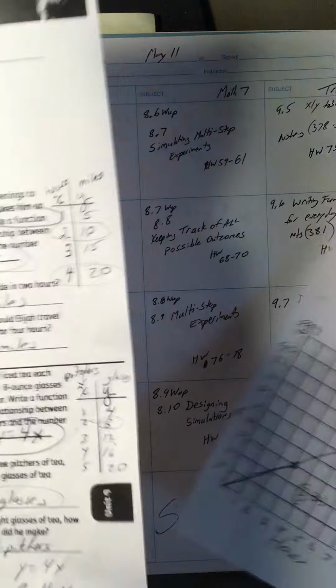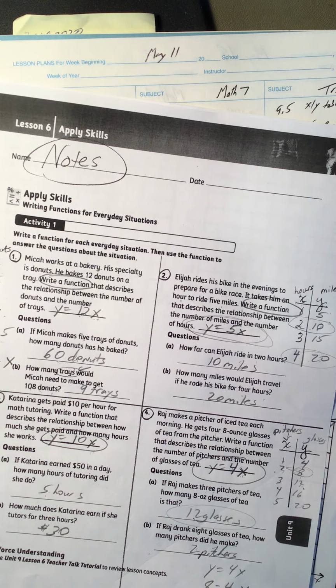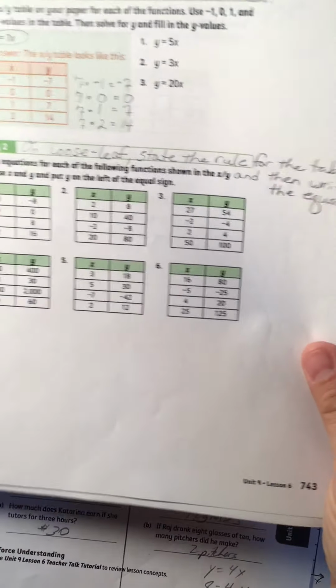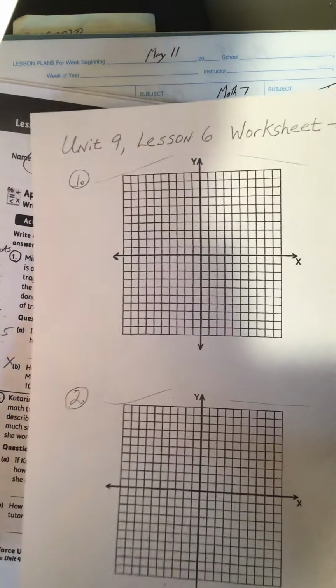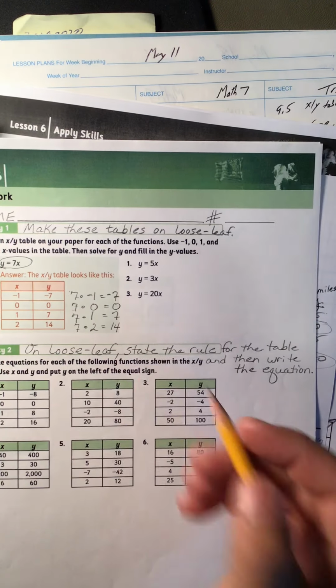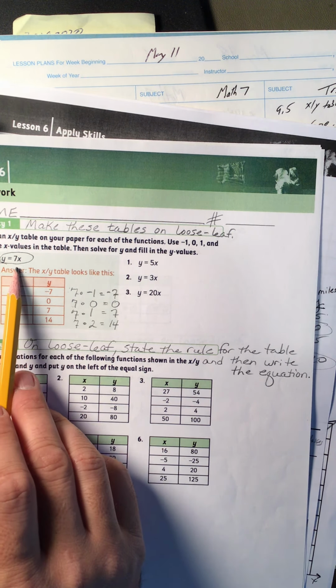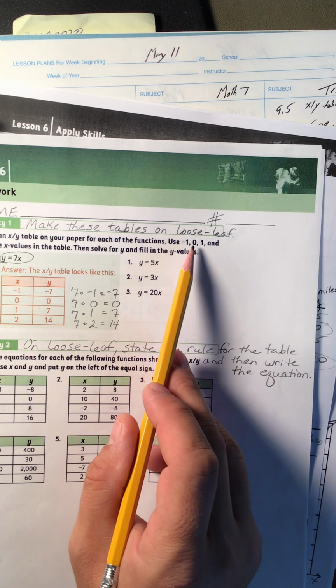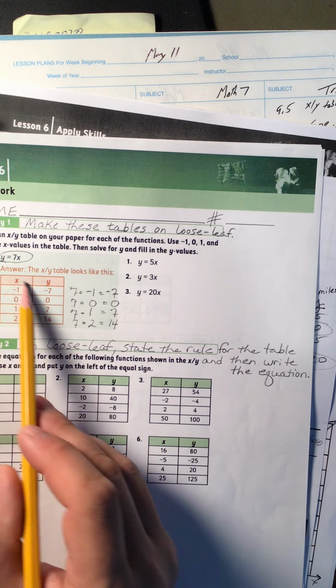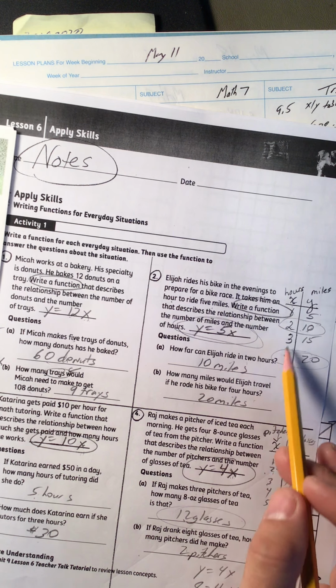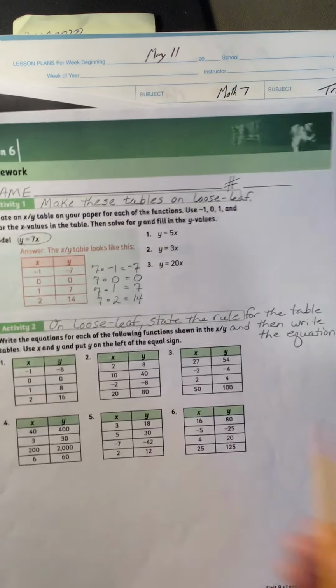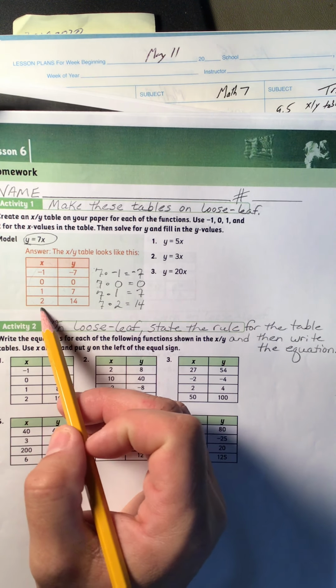I think that is it. I do want to discuss your homework here. A couple things on the homework. This is page 743 and 744, and there's a spot to do activity 3 to graph them on your own. This one, you're just going to make a table, like they did here. It says use the values -1, 0, 1, and 2. So you're going to use these values just like we did 1, 2, 3, 4 here. You're going to do that with -1, 0, 1, and 2.